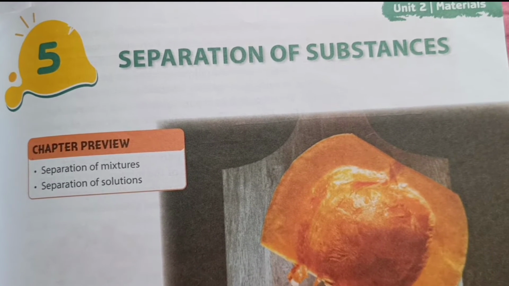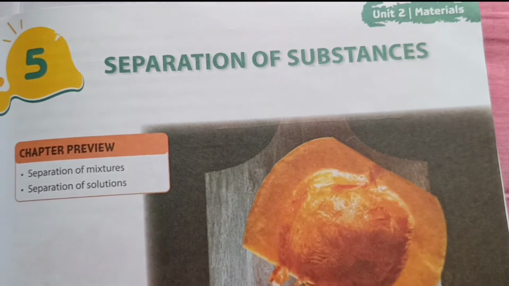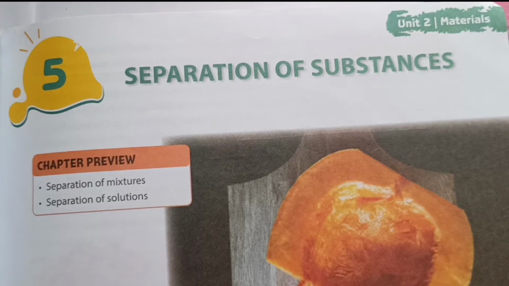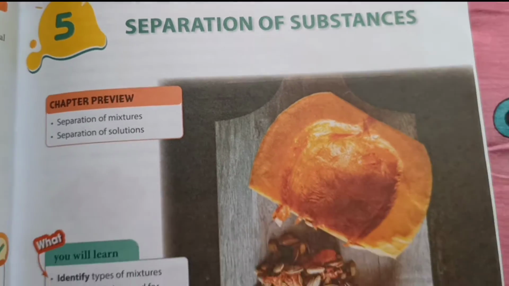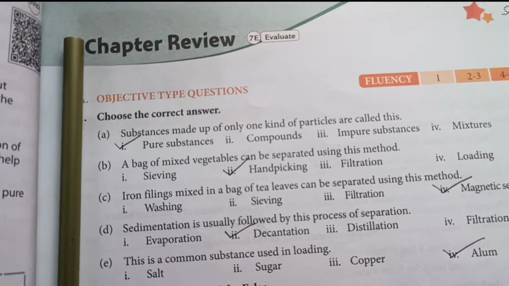Today I will provide you the exercise and insight question answers from chapter 5, class 6 science book, West Bengal board, separation of substances. So let's start.